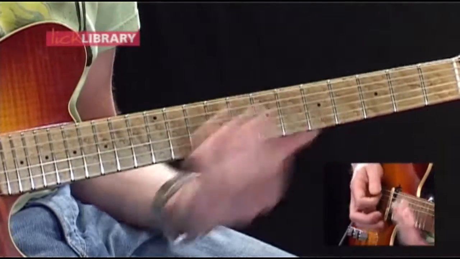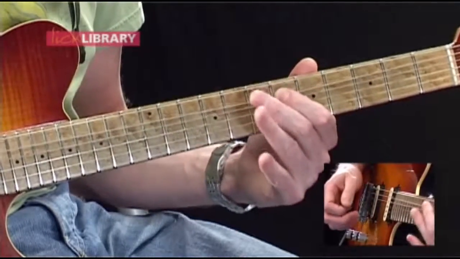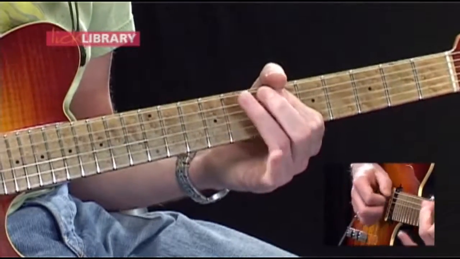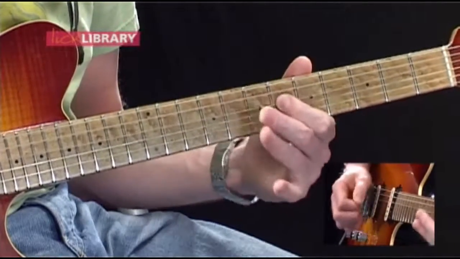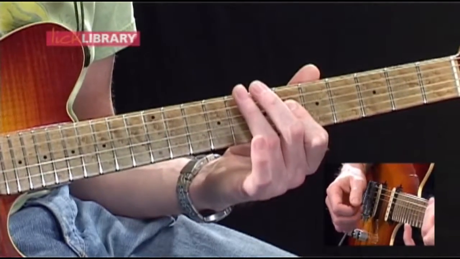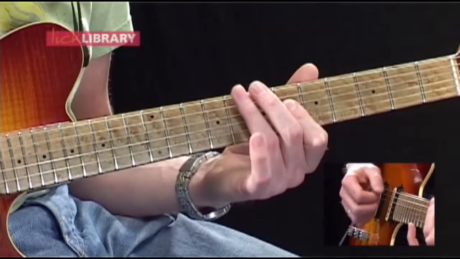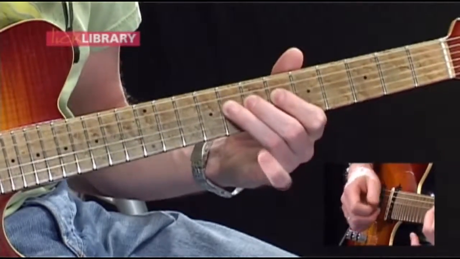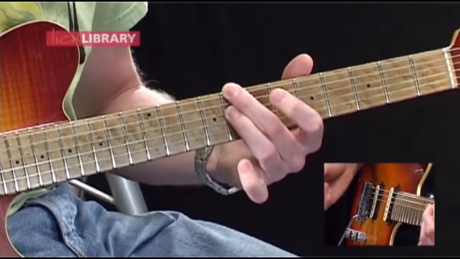D flat, that's your flat 2. Then we've got E flat, which is our minor 3rd. Okay, so it's a strong note. We've got F, which is our 4th. And then we've got the note of A flat as well, that's a flat 6. And then we've got our B flat again, which is the minor 7th.